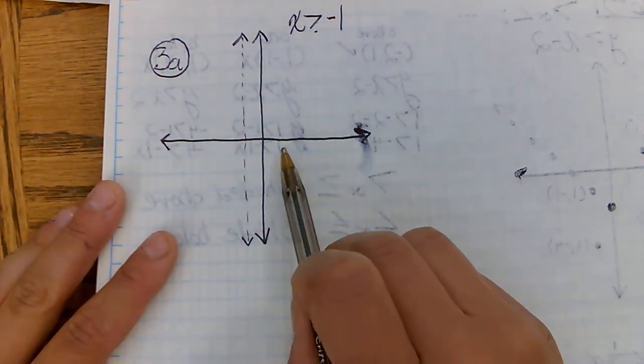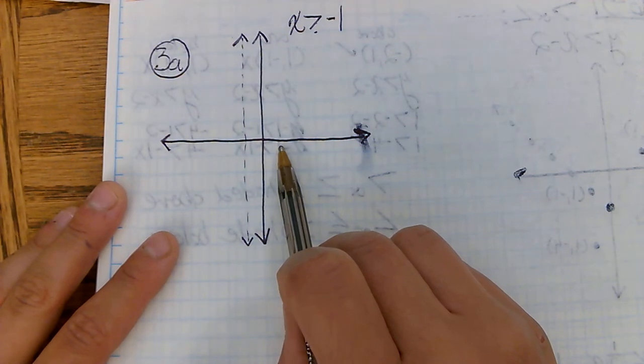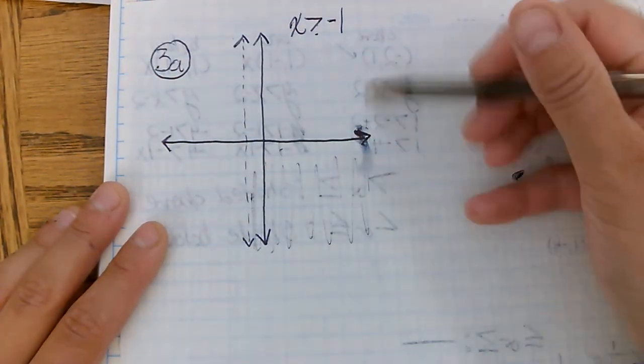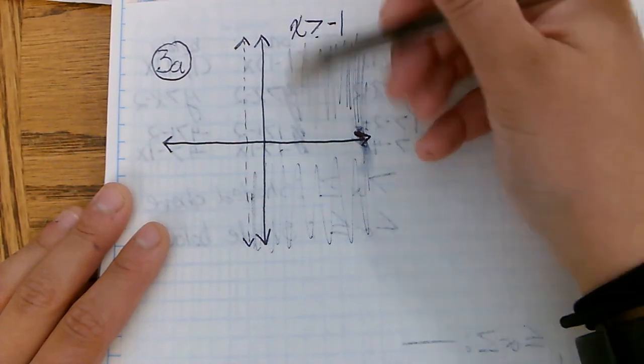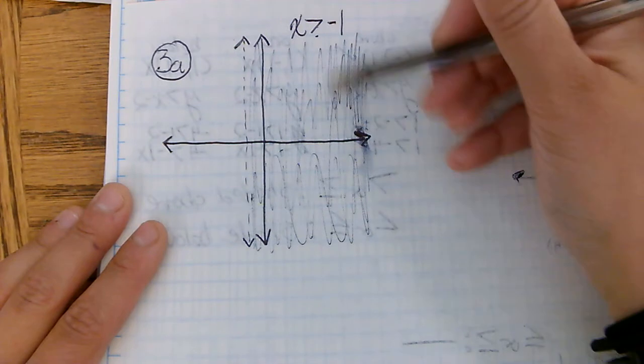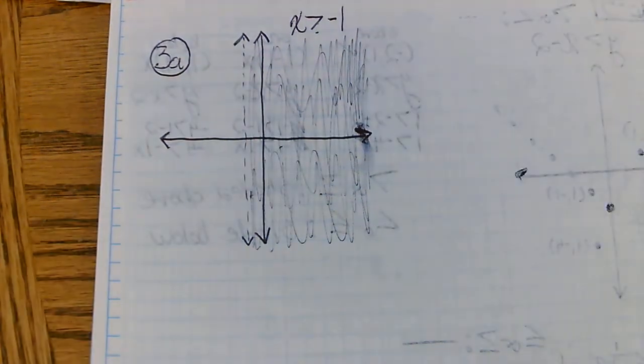If I plugged in this would be 1. Is 1 greater than -1? Yeah. So I'm going to shade above. This is above for this particular line. So everything up here would be a solution. Okay? Let's try another one.